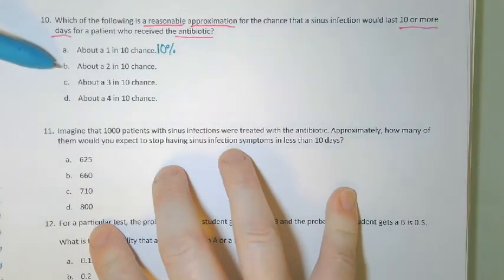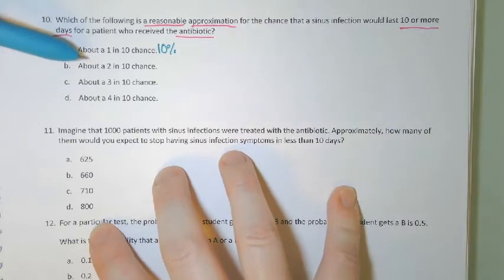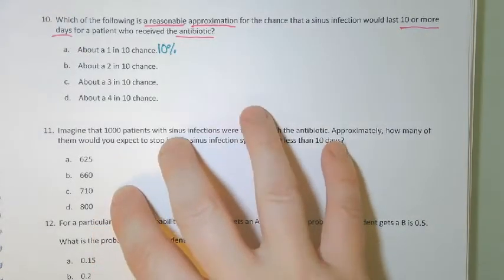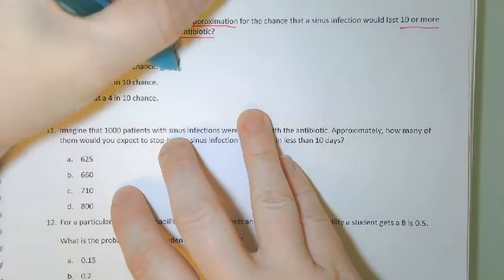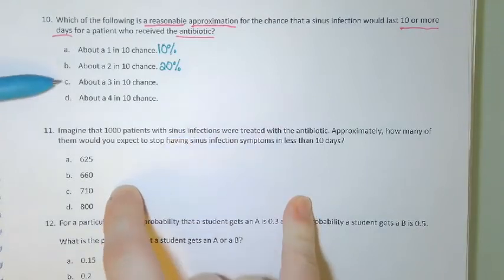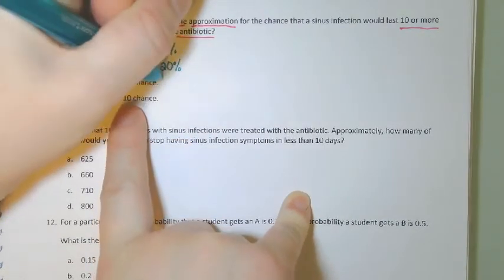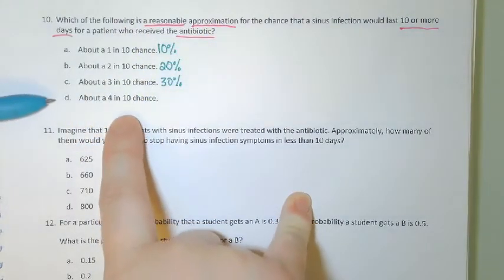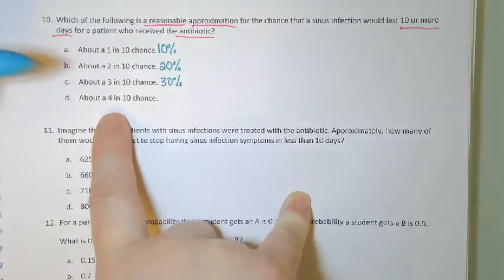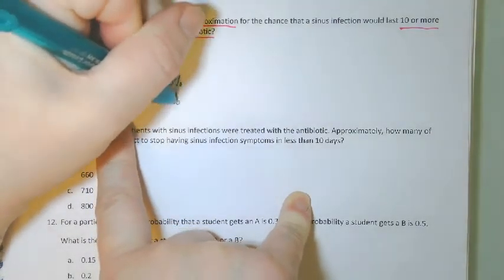Choice B says about 2 in 10 chance. So a 2 in 10 chance would represent 20%. C, about 3 in 10 chance, which would represent 30%. And answer choice D, about a 4 in 10 chance, which would mean about 40%.